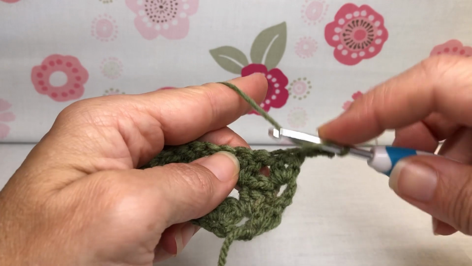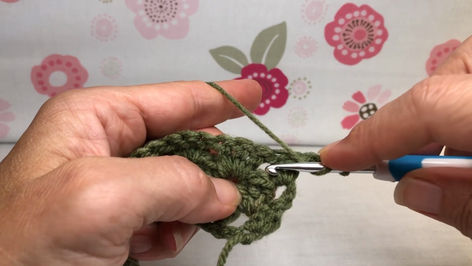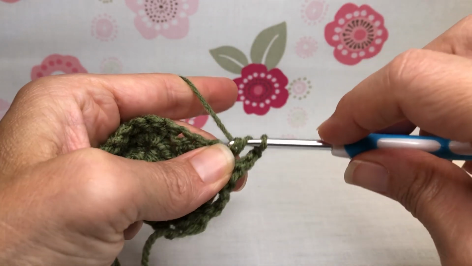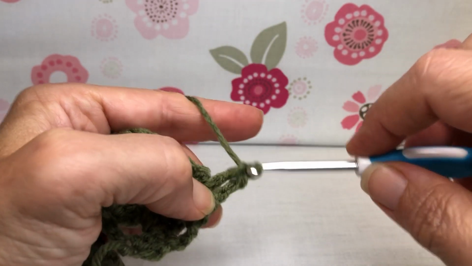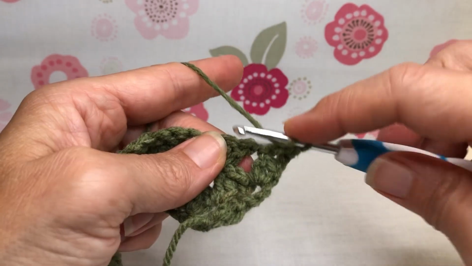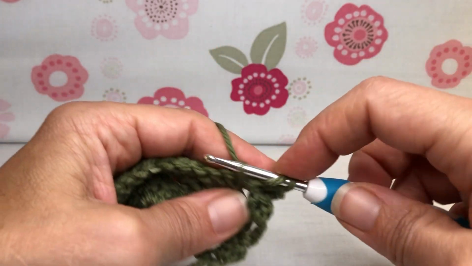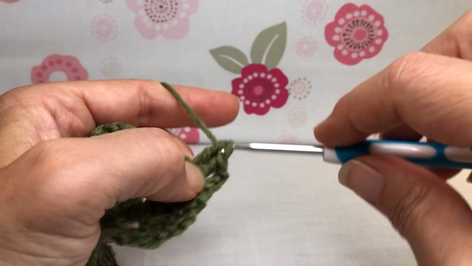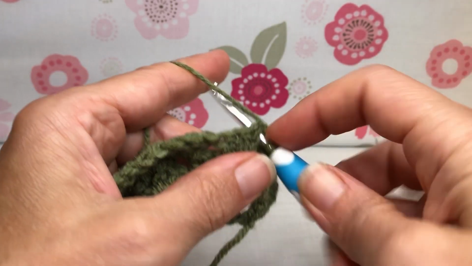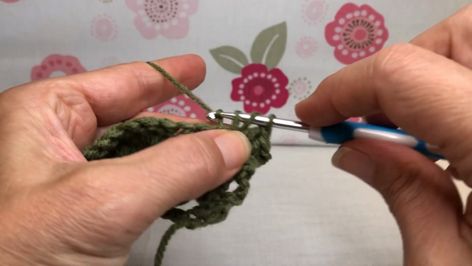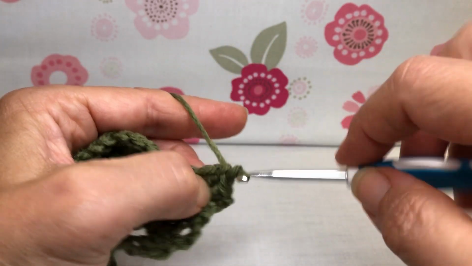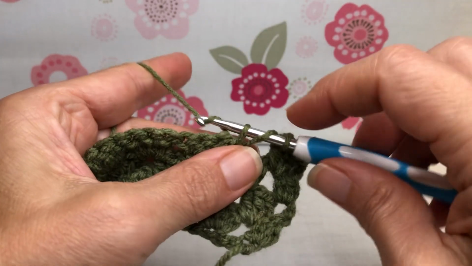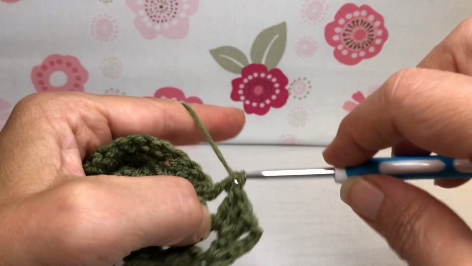I'm going to yarn over and I'm going to go into my first cluster space and I'm going to give it a double crochet, just like you've been doing the whole time. First double crochet. I'm going to yarn over, I'm going to go right back in and give it its second double crochet. 2. Yarn over, go right back in for the third double crochet. Okay, and then we go across. So 3 double crochets in the next cluster space.